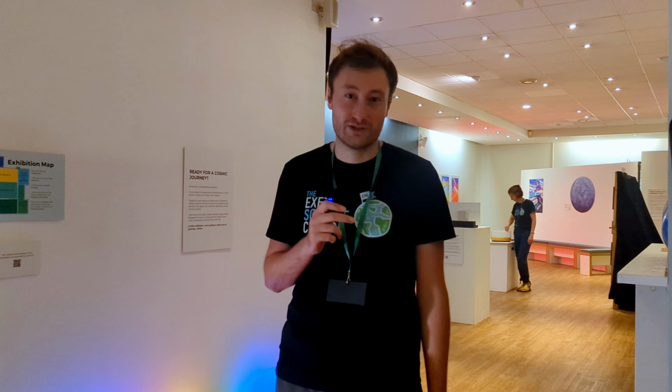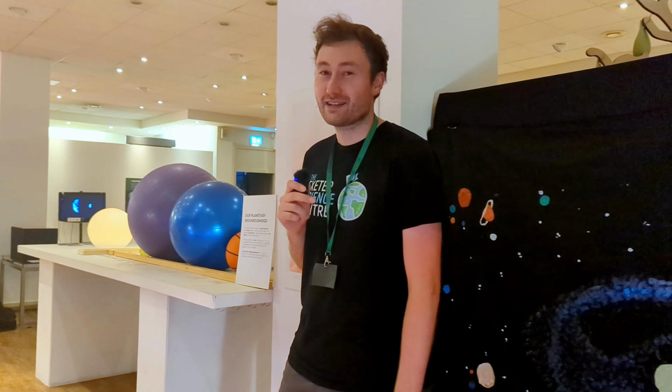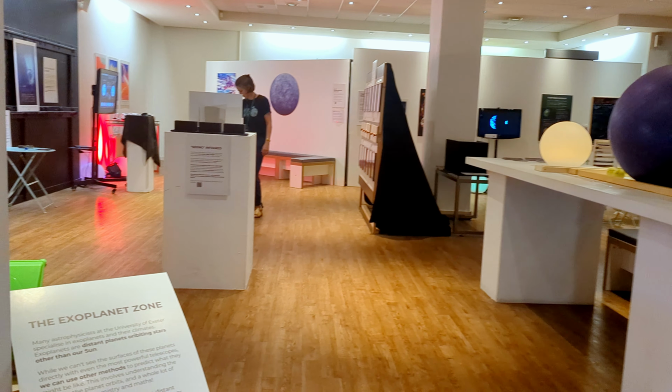This year, we've worked with lots of communities and groups to make our exhibition even bigger and better than last year. We're going to take you on a journey across the cosmos and back to Earth. To begin with, we're looking at exoplanets. How do we detect them, and how can we find out more about them?